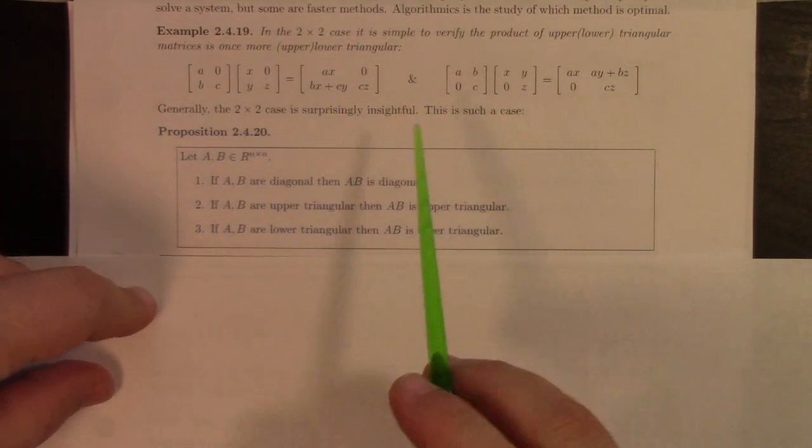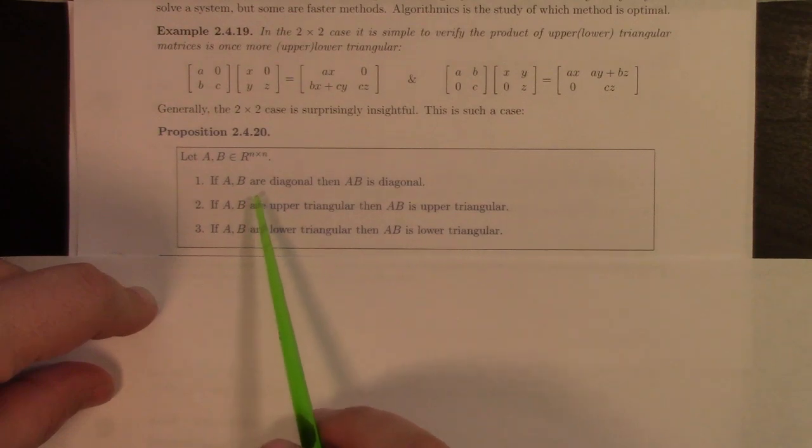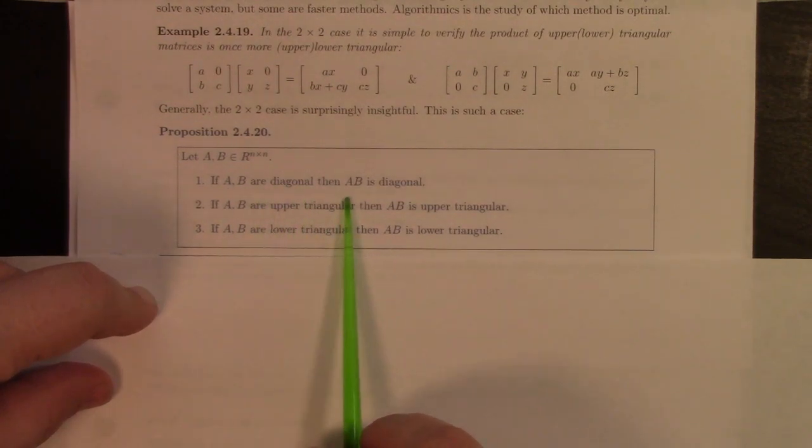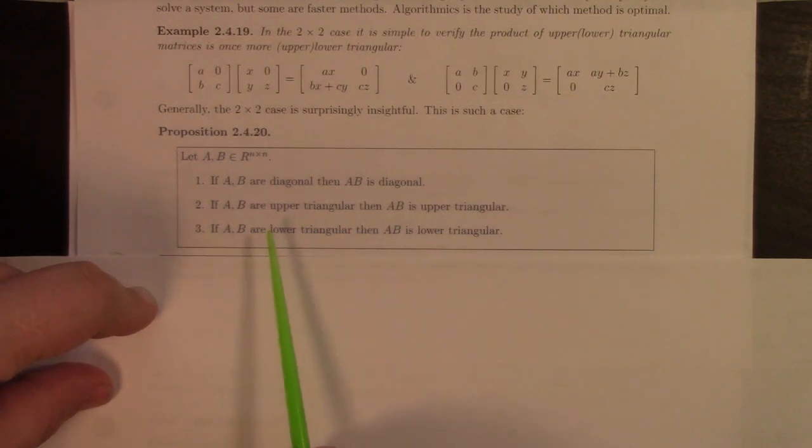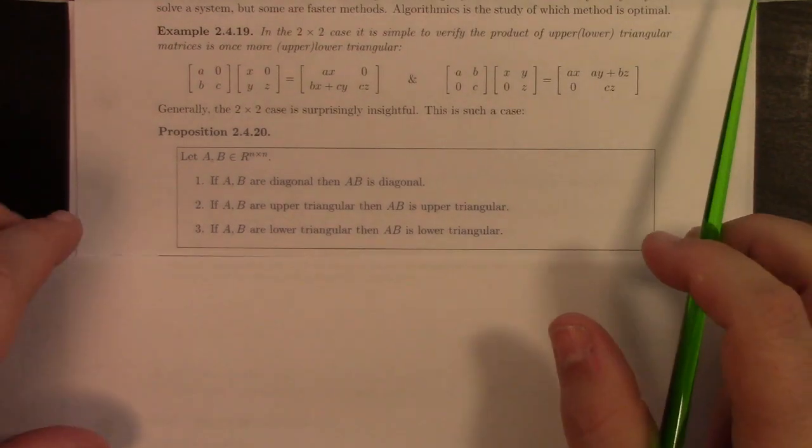Although I don't have a 2 by 2 example of the diagonal case, in fact, if we have a product of diagonal matrices, then the product is diagonal. A product of upper triangular matrices is upper triangular, and a product of lower triangular matrices is, in fact, lower triangular.